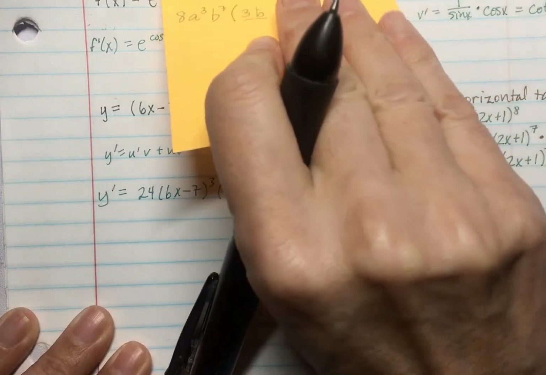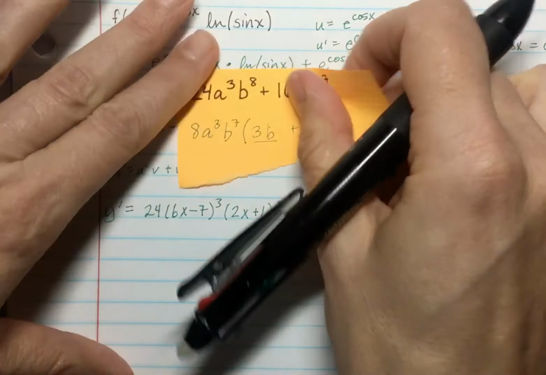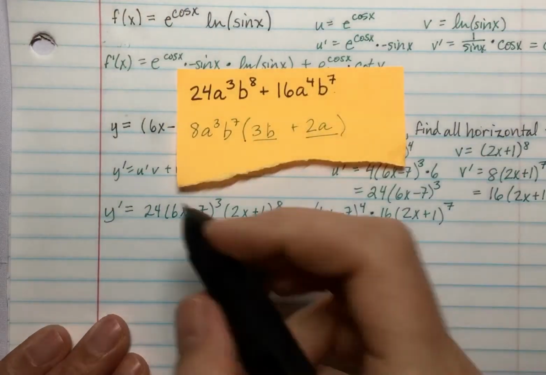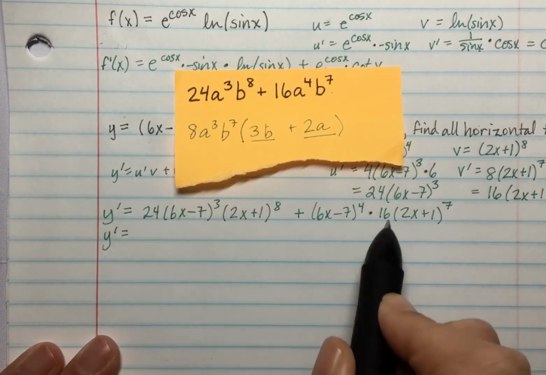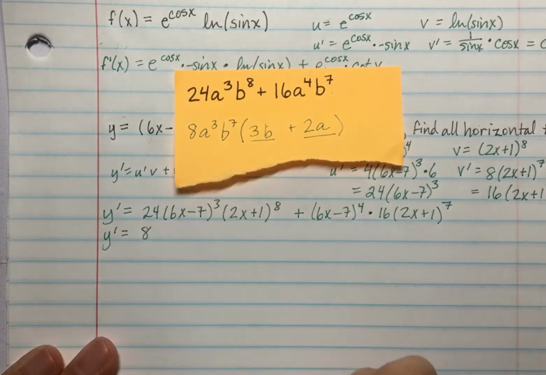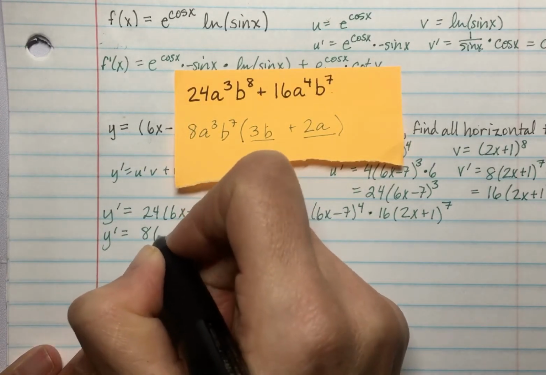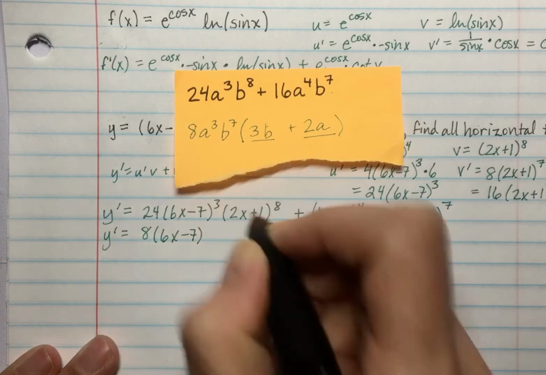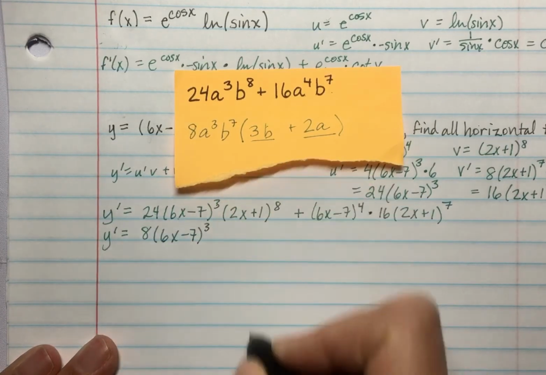Let's see, will this fit? It can, bam. I wanted to keep this in sight. So factoring this guy, looking at the 8 and the 24 and the 16, the largest that goes into both is the 8. And then the 6x minus 7s, I have 3 in the first pile and 4 in the second, so I'll take 3 of them out.